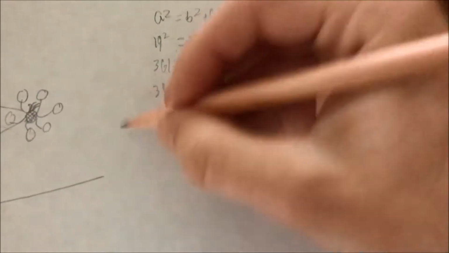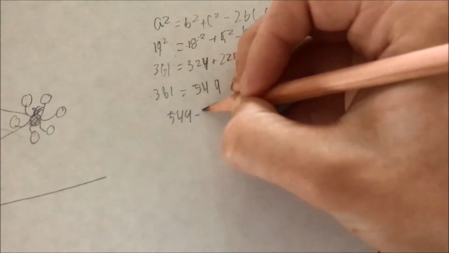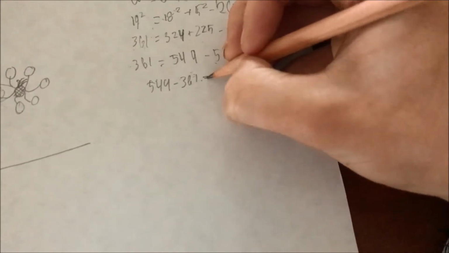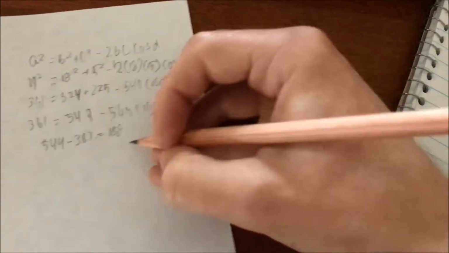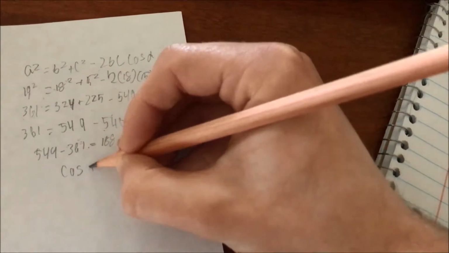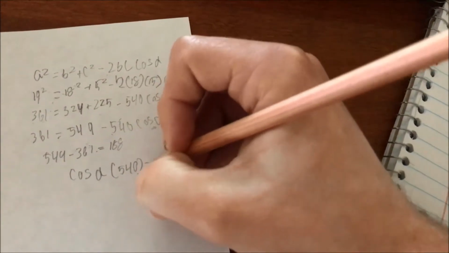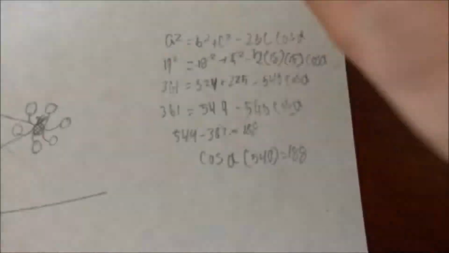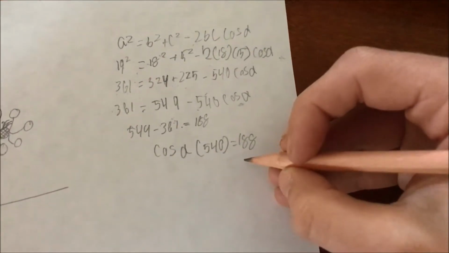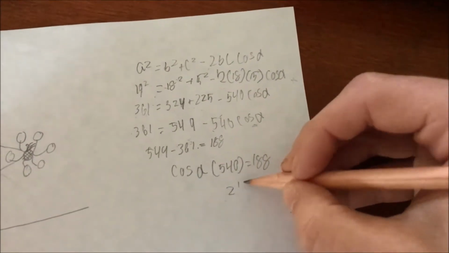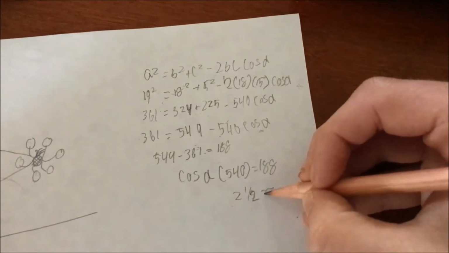So the difference between these two, 549 minus 361, off the top of my head, I'll check my math later, 188. So cosine alpha times 540 equals 188. I am not a calculator, I can do basic math functions, but I'm going to guesstimate it's around 2.5 to 3.